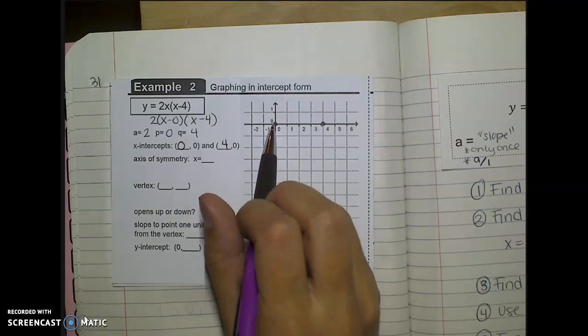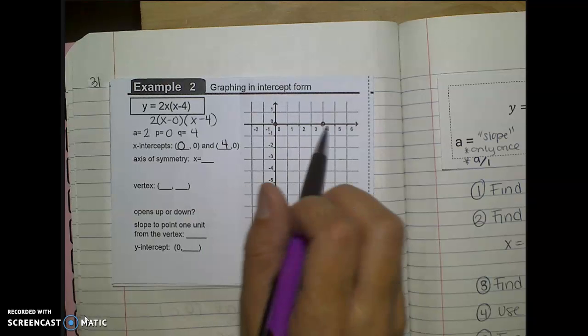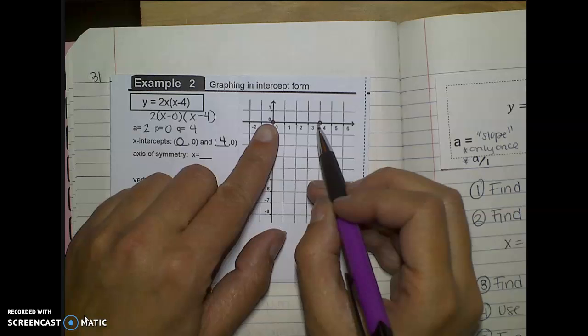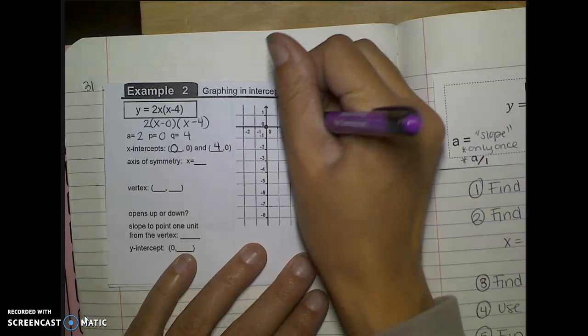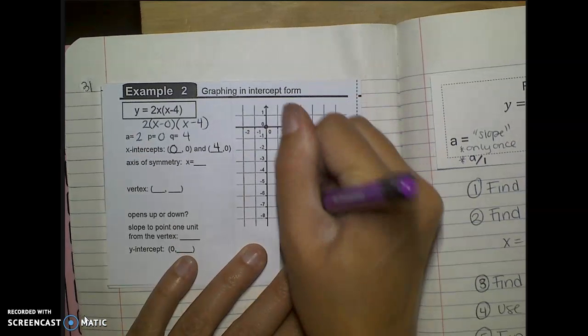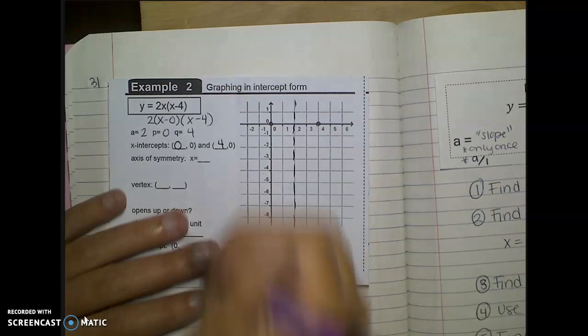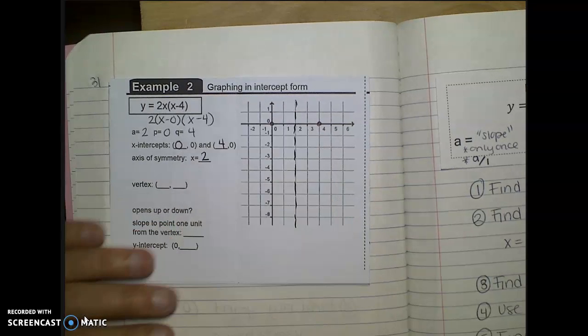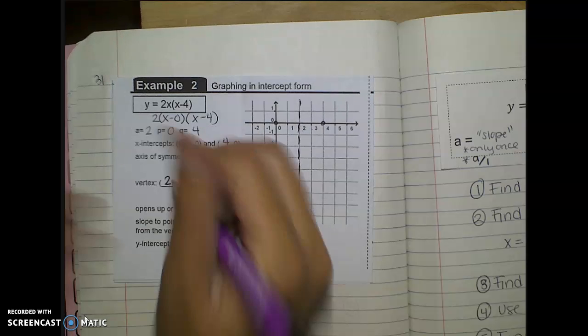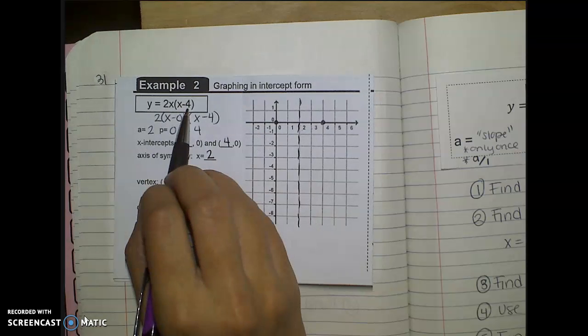Then, to find my vertex, since everything is symmetrical, it's going to be right in the middle, so I just count until I get there, which means that my vertex is somewhere along that axis of symmetry of 2. To find it, I just plug it into my equation.